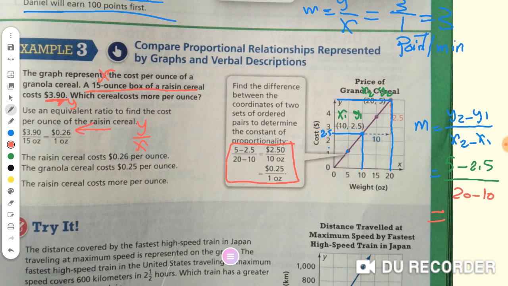So it's 3.9 over 15, which equals 0.26. So the raisin cereal costs 0.26 per ounce, and the granola cereal costs 0.25 per ounce. So the raisin cereal costs more per ounce.